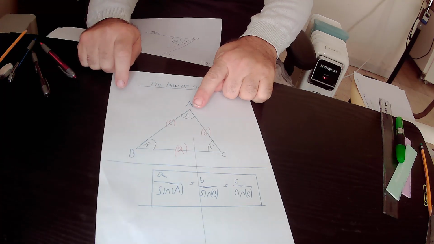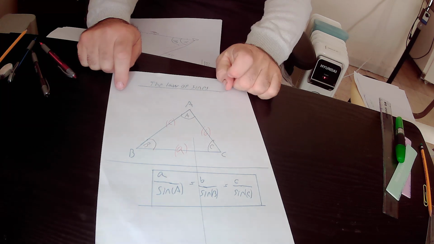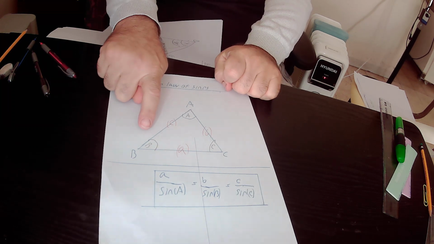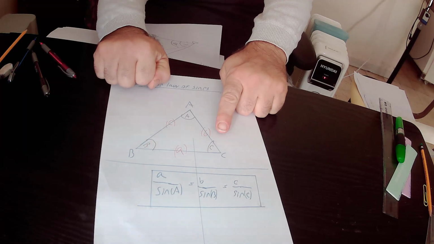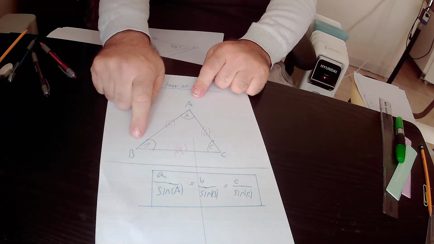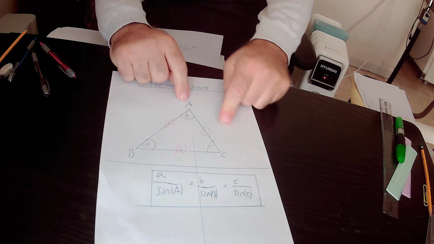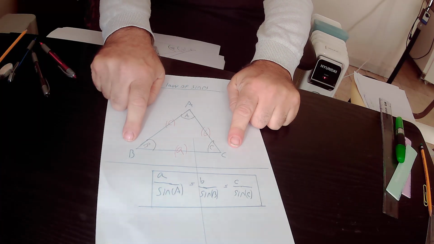Angle BAC equals capital A degrees in size. Angle ABC equals capital B degrees in size. Angle ACB equals capital C degrees in size. Likewise, side AB equals c units in length, side AC equals b units in length, side BC equals a units in length.